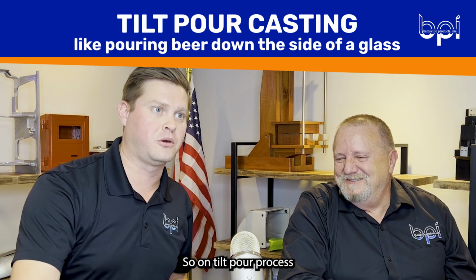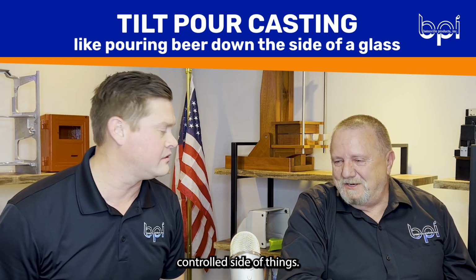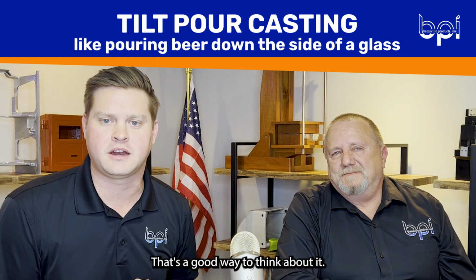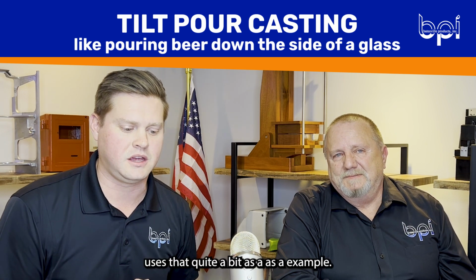So on tilt pour processes, there is a benefit of the machine controlled side of things. That's a good way to think about it. I know our team here uses that quite a bit as an example.